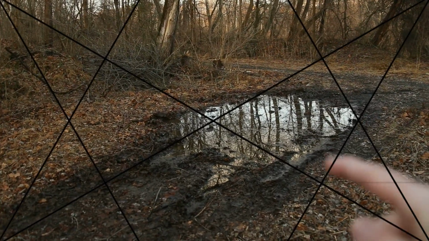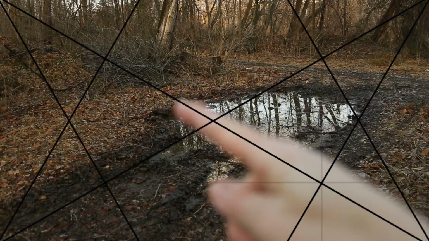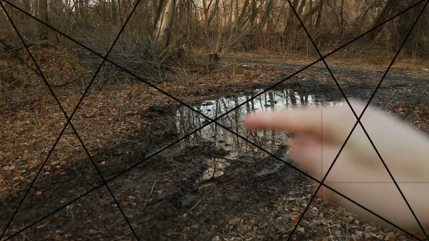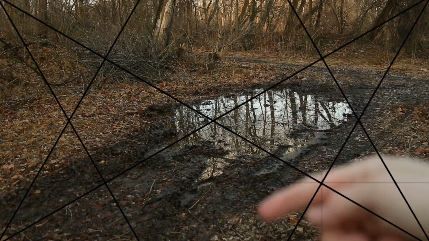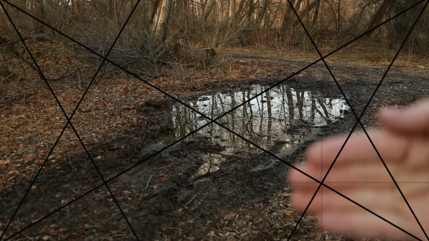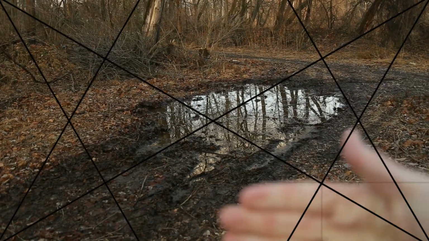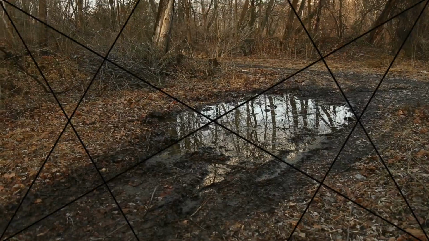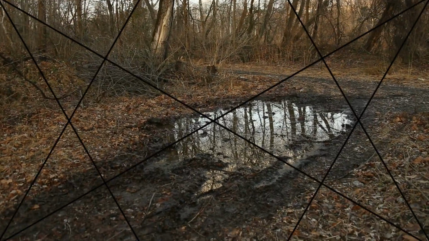And also we have the figure ground relationship. It's a reversal, so the reflection is actually the subject and everything in the foreground is the background. If I was using a lower aperture, this would all be a little bit blurrier, but since I needed my wide angle, I couldn't do that.